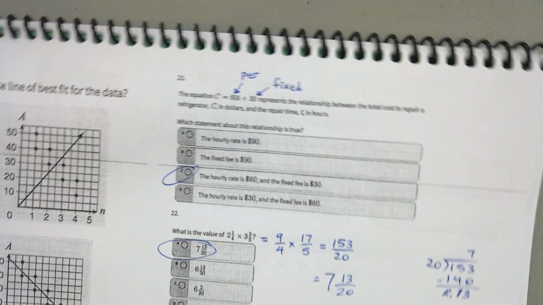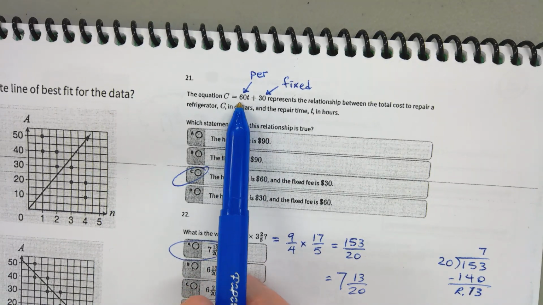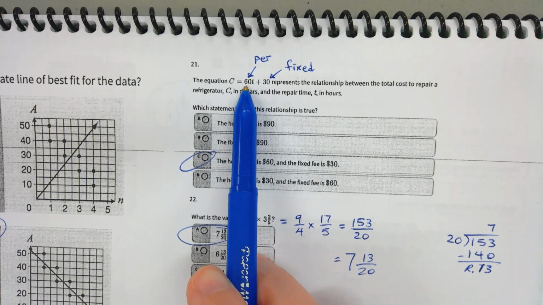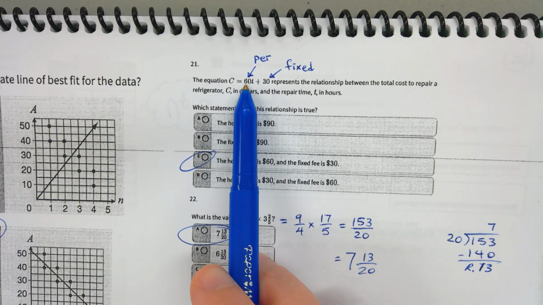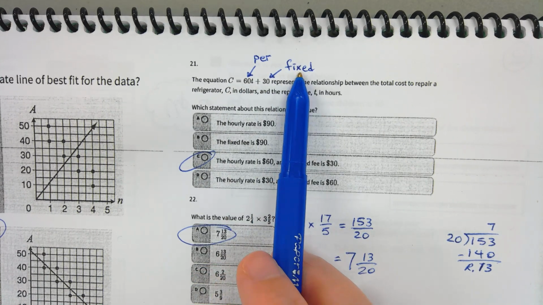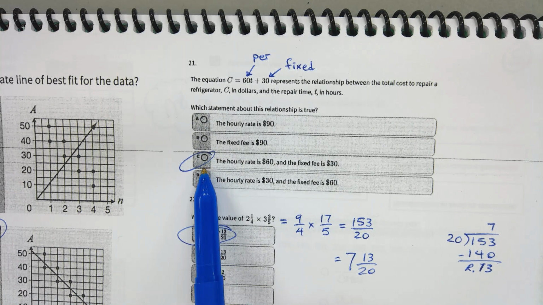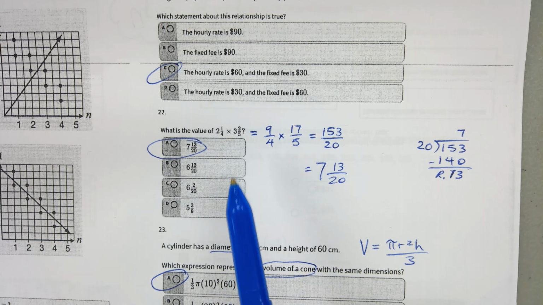Number 21. Looking at this equation, remember the mx plus b. So your m is 60, which is your per, and the 30 is your fixed. So your answer is just simply that. Okay, 22.